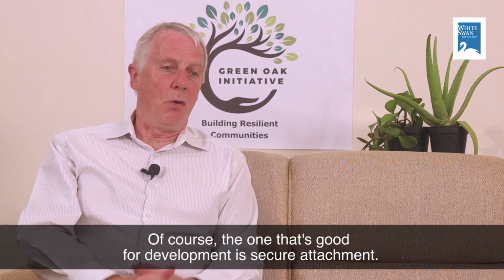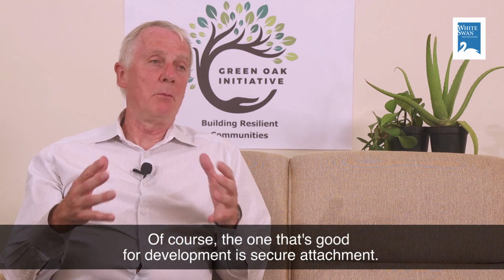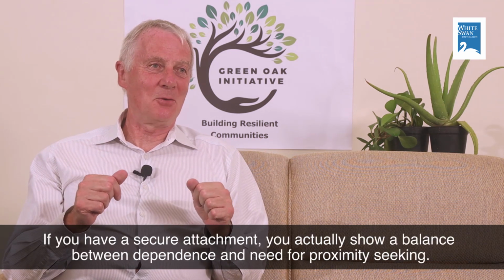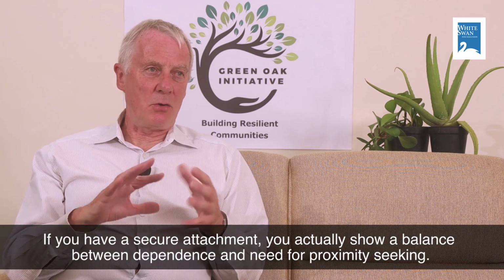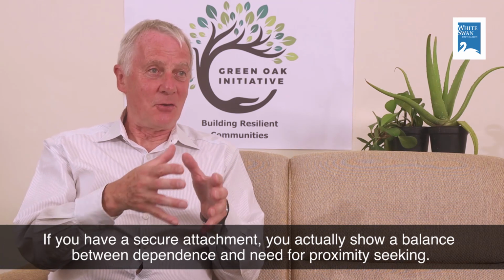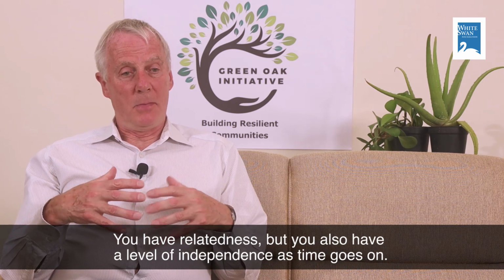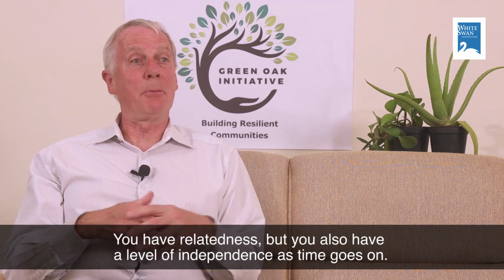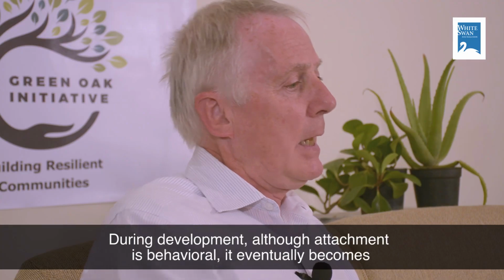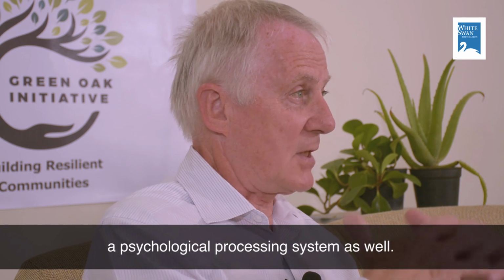Of course, the one that's good for development is secure attachment. Right? So if you have a secure attachment, you show a balance between dependence and need, and proximity seeking. So you have a relatedness, but you also have a level of independence as time goes on.